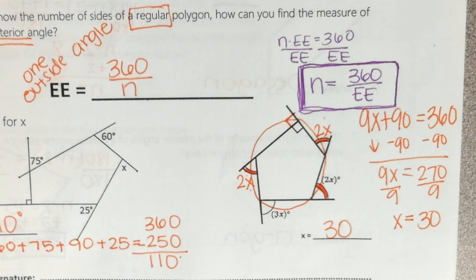Whenever I ask you for the number of sides, but I'm giving you an exterior angle. When you use this for a job, if you are ever working in construction or working in some type of drafting, and you have to create polygons.